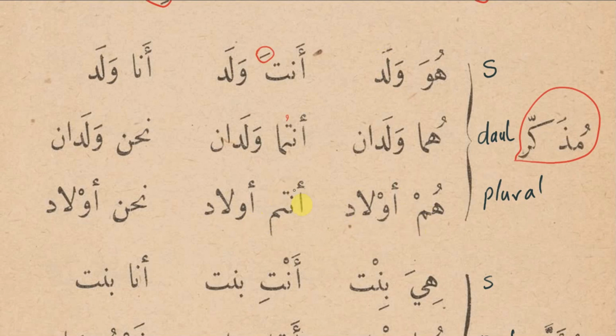أنتم أولاد, you are boys, that's the second person plural. And that's what this m is for, أنتم. So this is the second person plural masculine, أنتم أولاد. أنتم, you are boys. نحن, we. Notice the we, same thing for the dual and the plural. نحن أولاد, we are boys. So this here is the masculine plural, أولاد, boys.